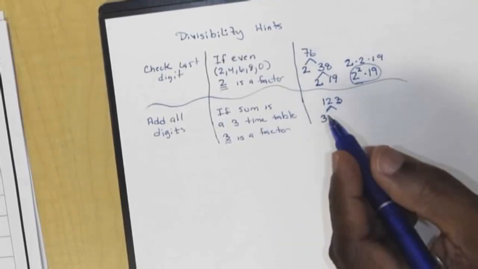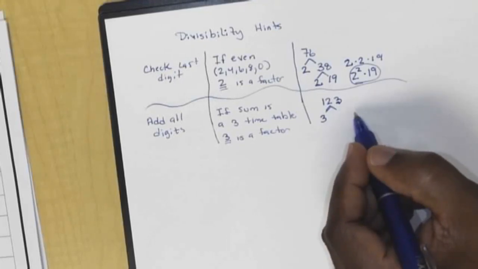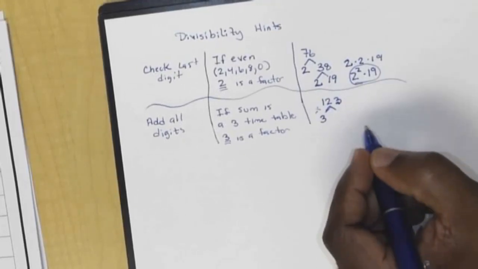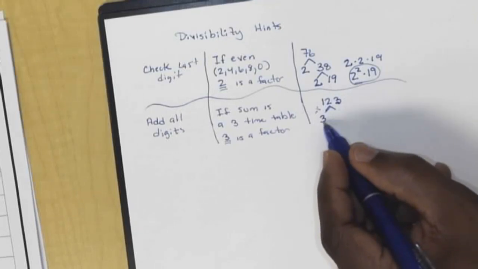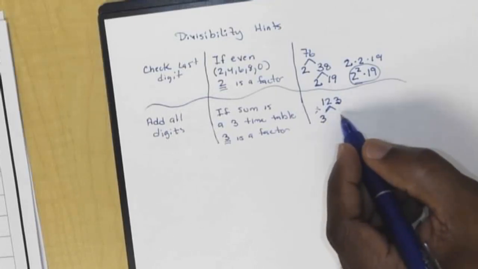Now, how do you find out the missing factor? You can put it in your calculator. You're going to divide it, right? What you put in your calculator? 123 divided by 3. What's your missing factor?